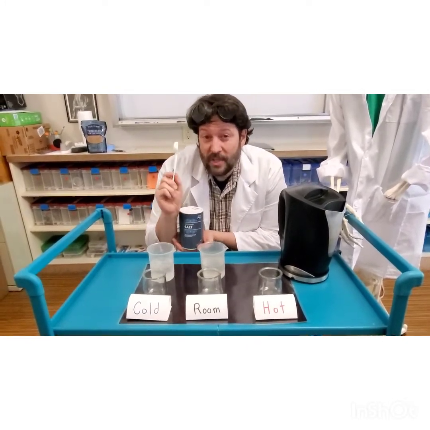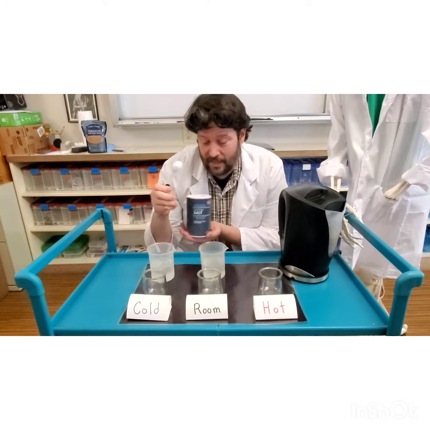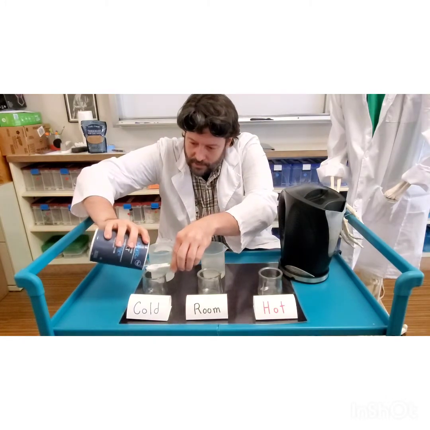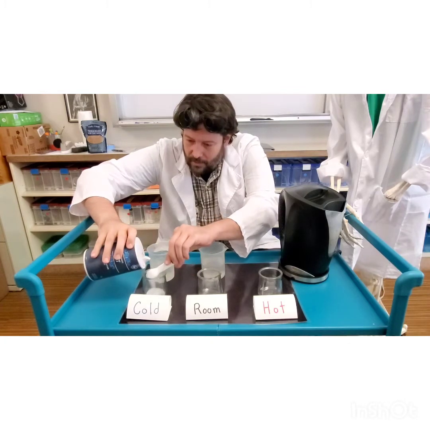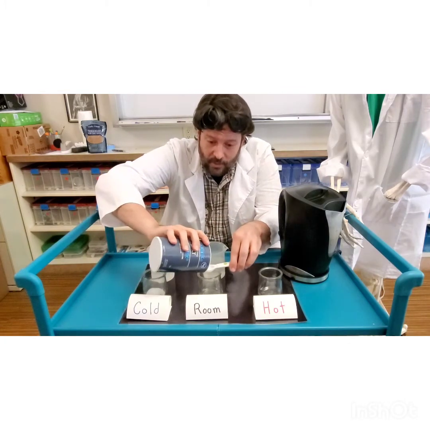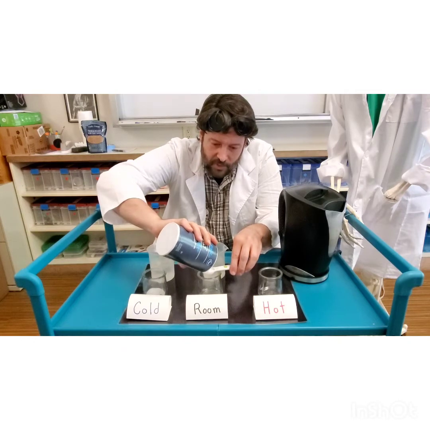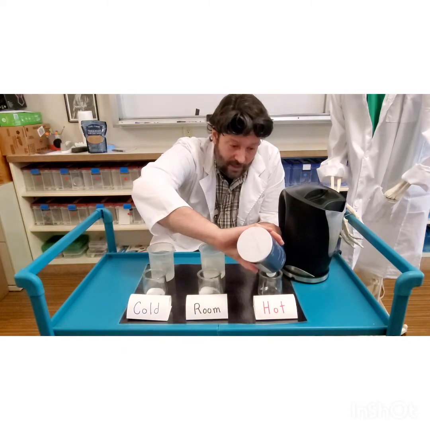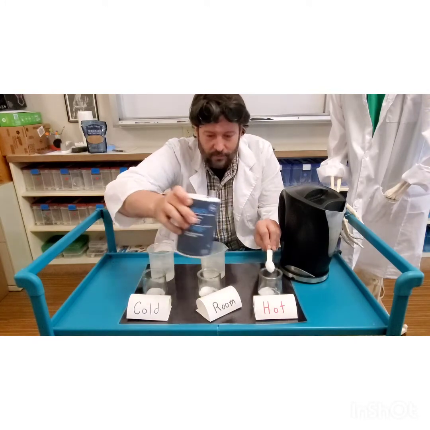I want to make sure I'm using the same amount of salt in each one, so I've got the measuring spoon just to make sure. So I'm going to put just there, and this is a teaspoon. I would suggest using a teaspoon. You could even use bigger glasses, but a teaspoon of salt is a lot. And a teaspoon. So there.